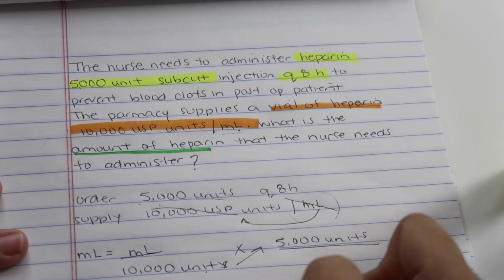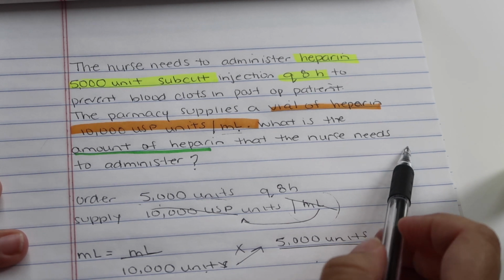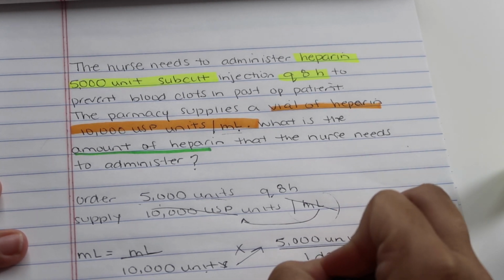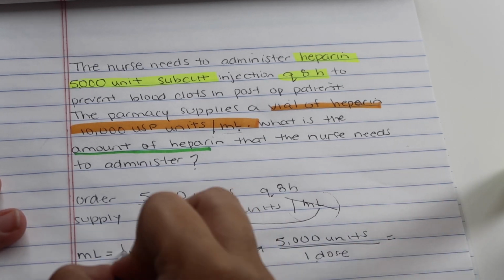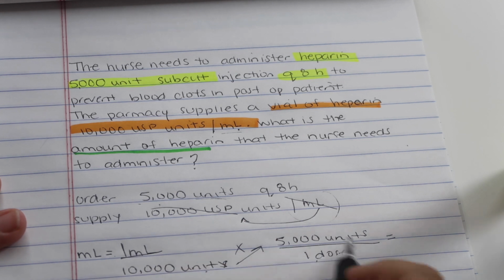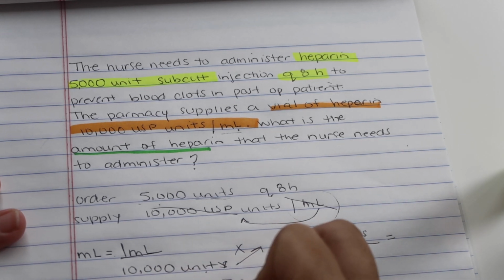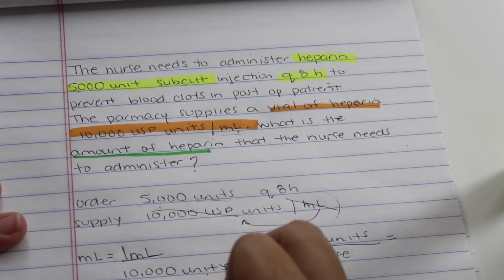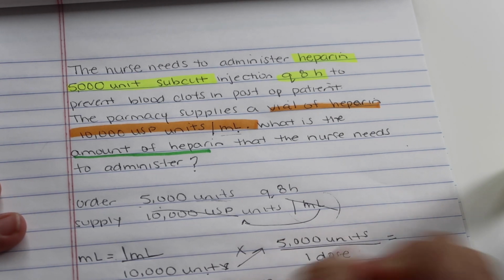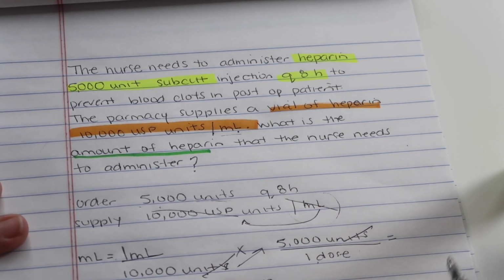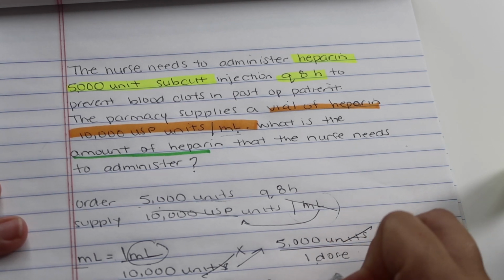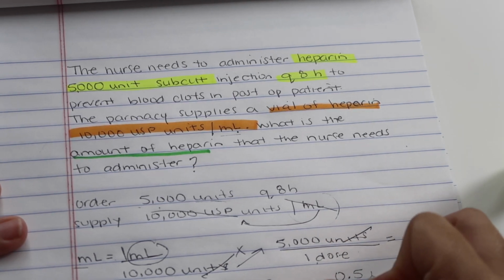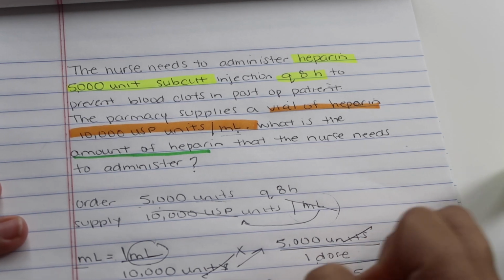And for this underneath, it's per dose, so we're just going to put 1 for dose. It's just a filler. So we're going to multiply across. So it's 5,000 over 10,000. Now these units cross each other out, so we're just left with mL, and that's what we're looking for. And if you do 5,000 divided by 10,000, you get 0.5 mL. So that is your answer.